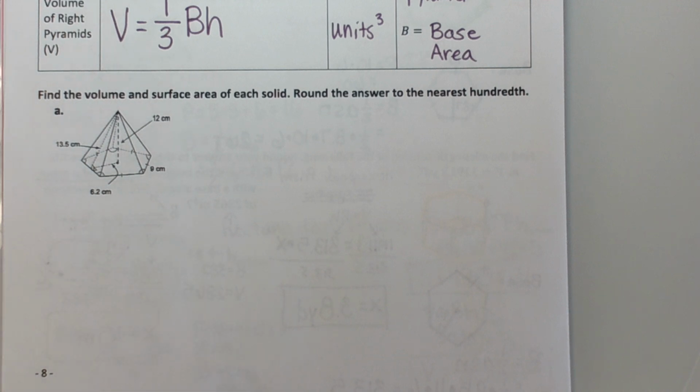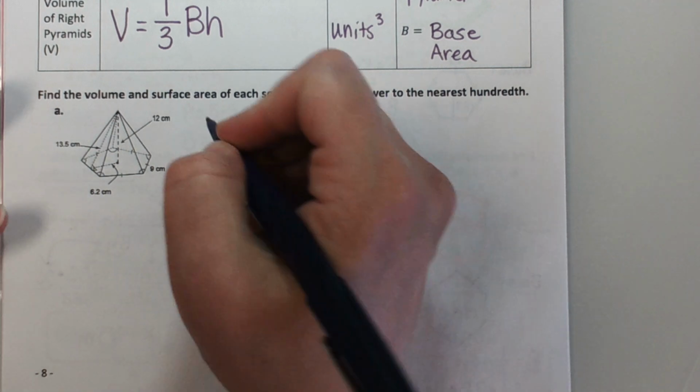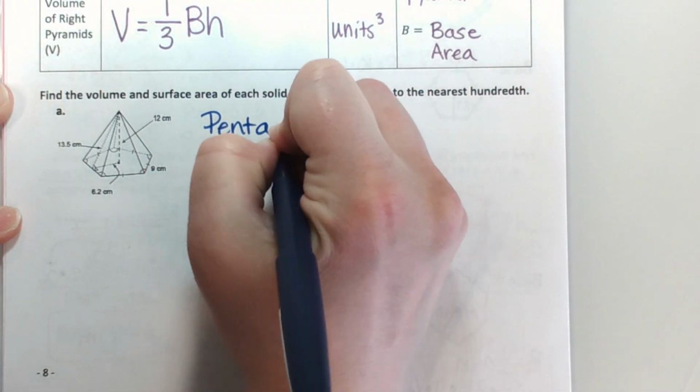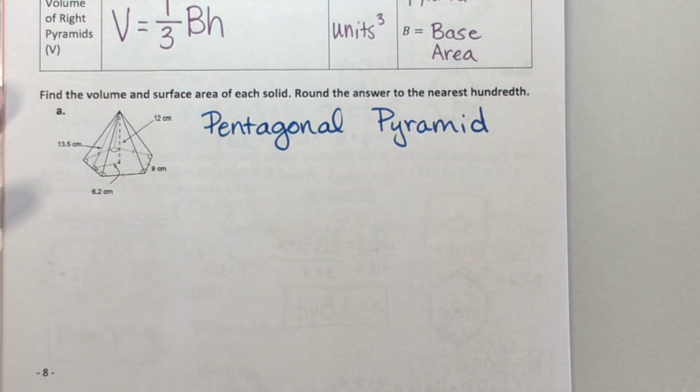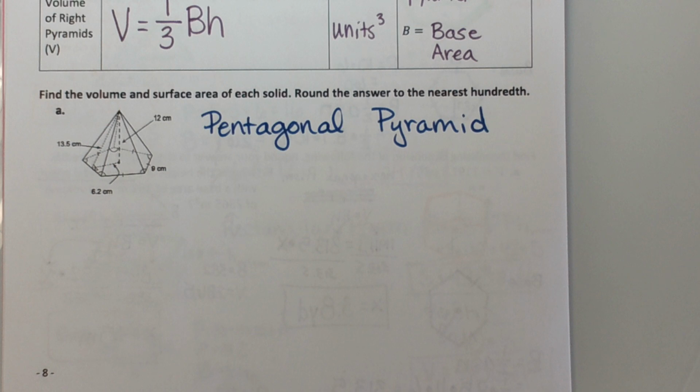Okay, much like yesterday, much like the day before, first things first, identify the shape. What have we got here? Pentagonal pyramid. If you haven't figured this out by now, the name tells you a lot about the shape. The first word tells you about the base. The second word tells you about what formulas apply to that three-dimensional solid.